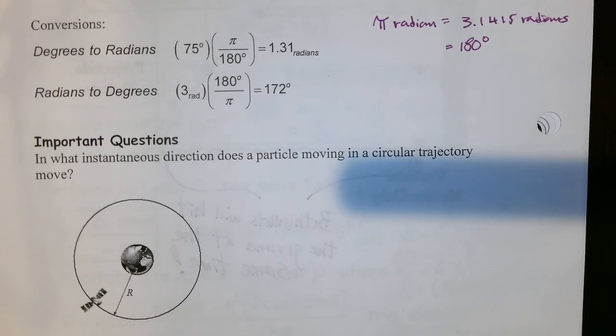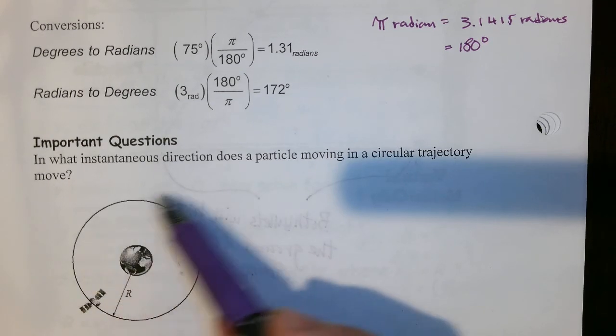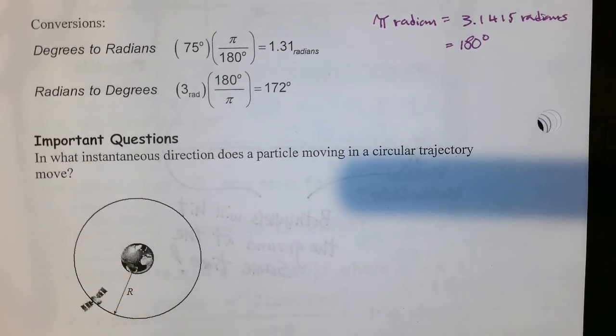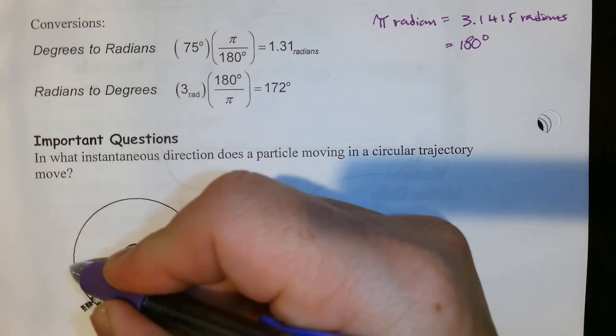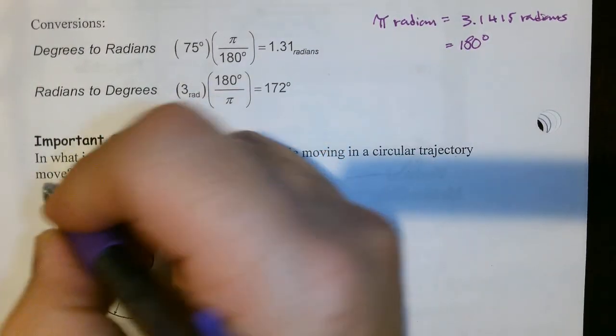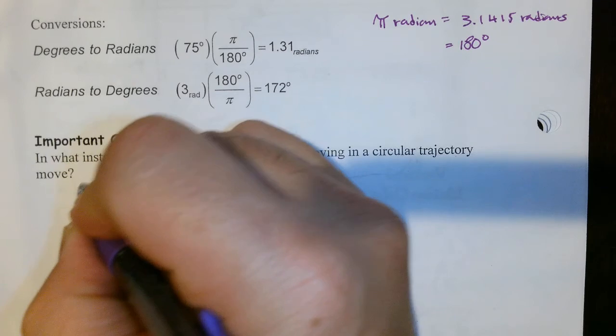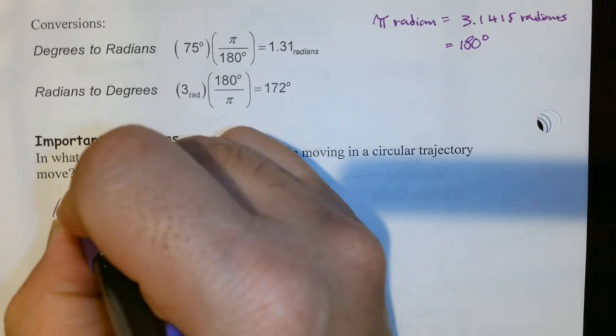All right, the important question: in what instantaneous direction does a particle moving in a circular trajectory move? Now, let's assume that this satellite is orbiting around the Earth in a circular orbit, going in a clockwise direction.